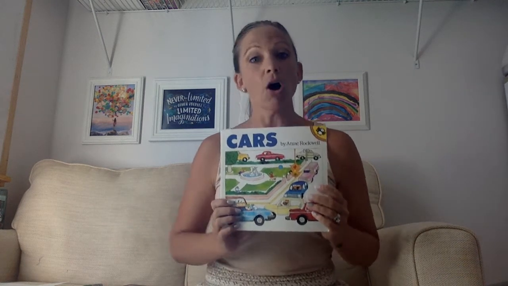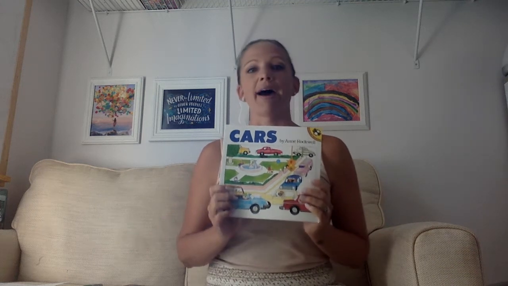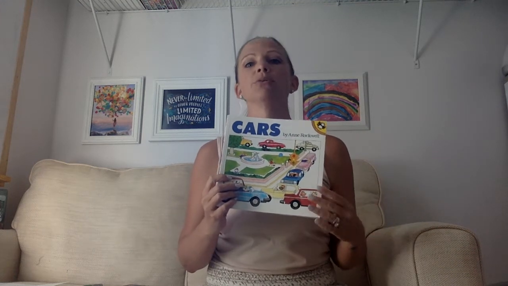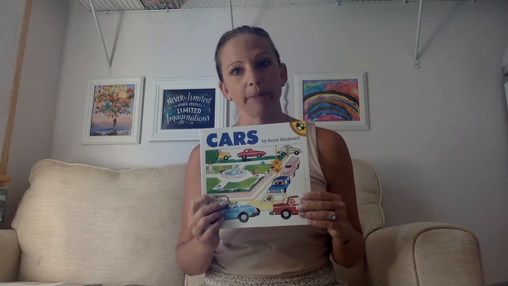I like to think of the main idea as a house. You see, being in a house helps us have order, a little bit of structure. We know where to find things in our house. And so when we read stories like we're going to read today, Cars, I like to think of how an author builds a house to help us understand the story.